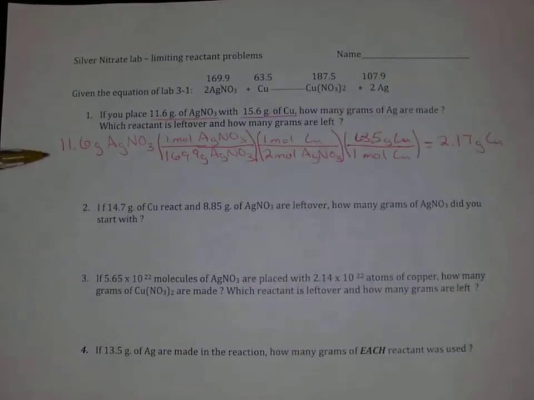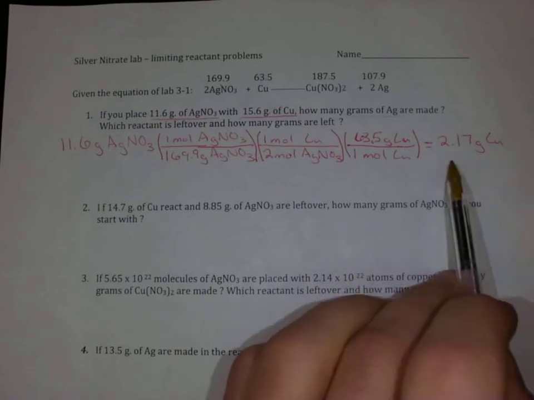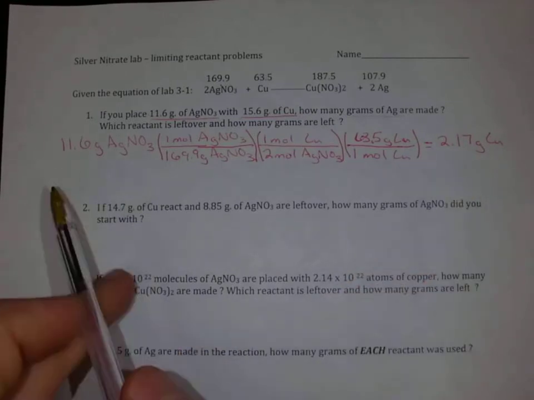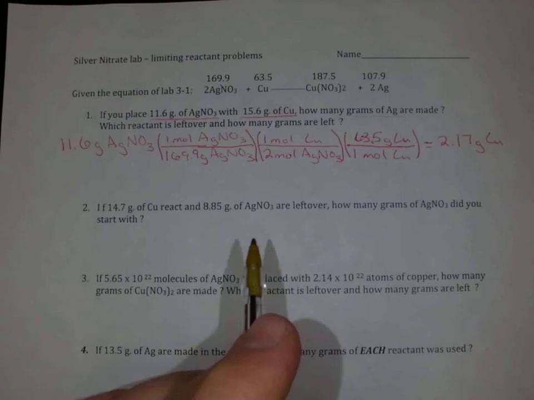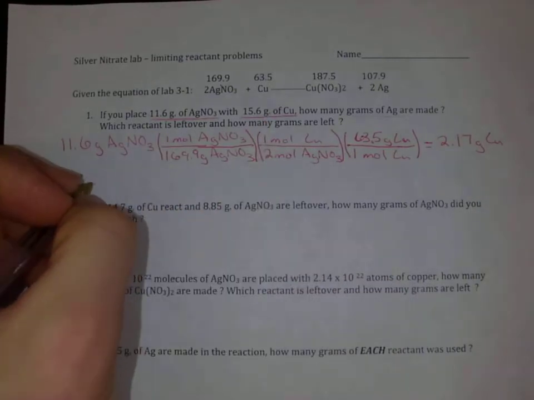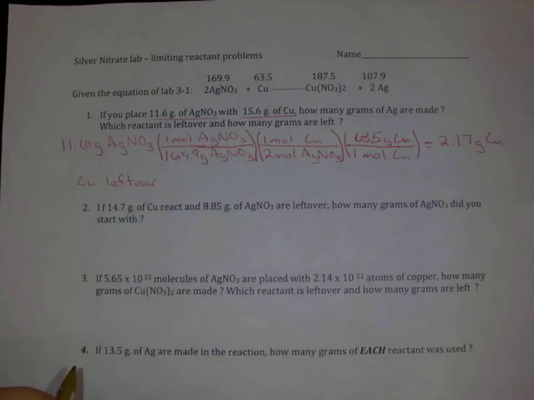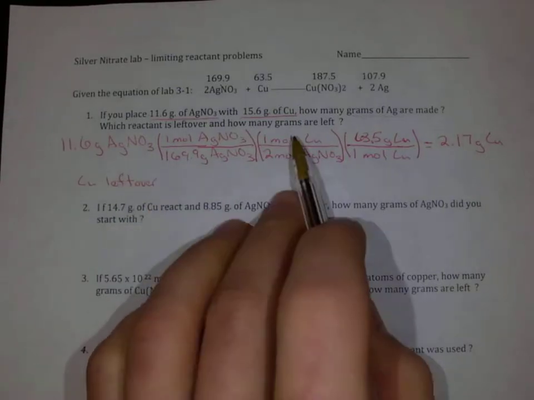So remember, these stoichiometric calculations are kind of a sentence, okay? What it's saying here is that 11.6 grams of silver nitrate will react with 2.17 grams of copper. That's what this calculation is telling me. So I am going to have copper left over. How many grams are going to be left?